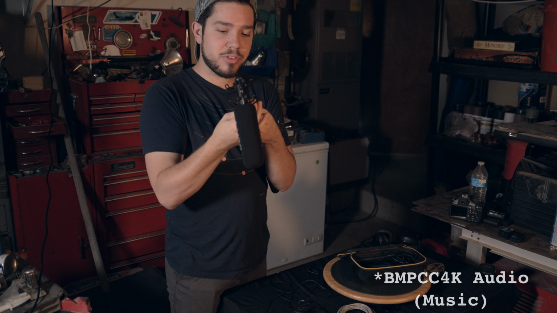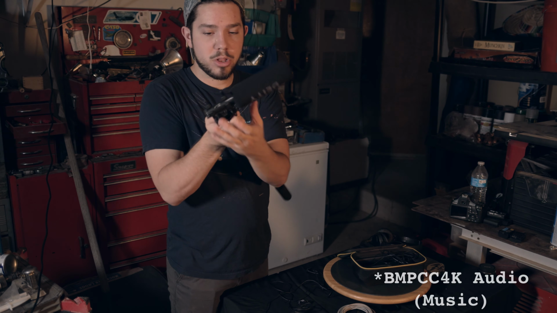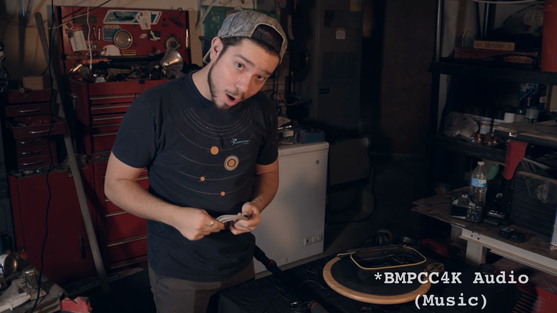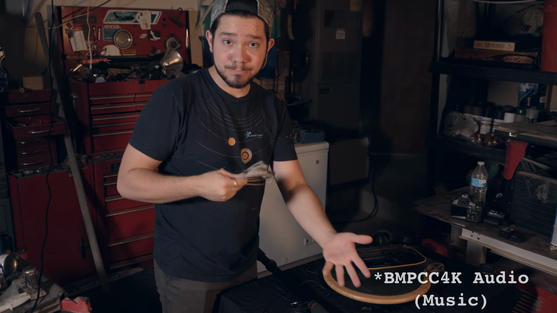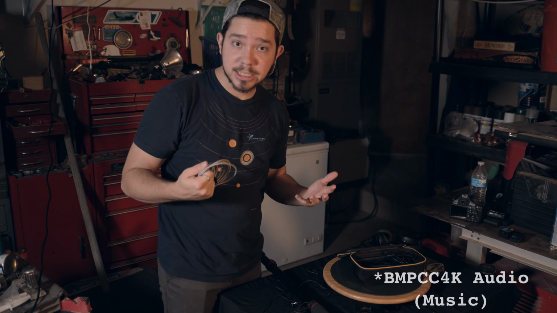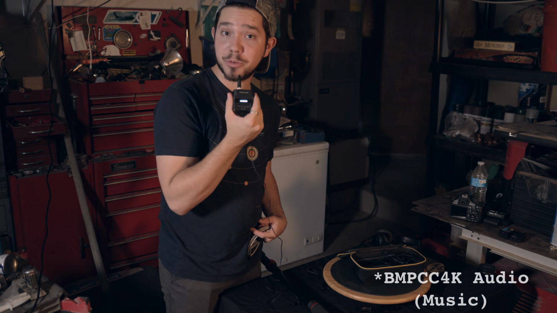I made sure that everything was nice and tight, and made sure that there was going to be nothing loose here. For a boom pole, what we need is a nice long wire to route your microphone into whatever you're deciding to record audio in. Again, you can use your phone, you can use the camera if it has an audio jack. I opted to use my lavalier recorder.